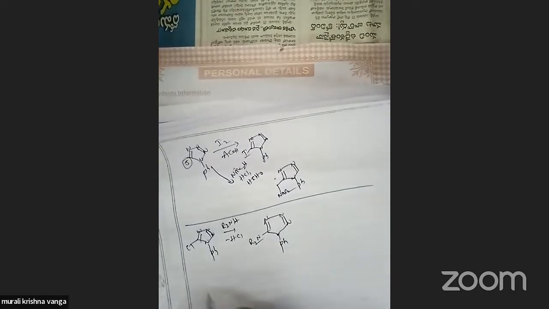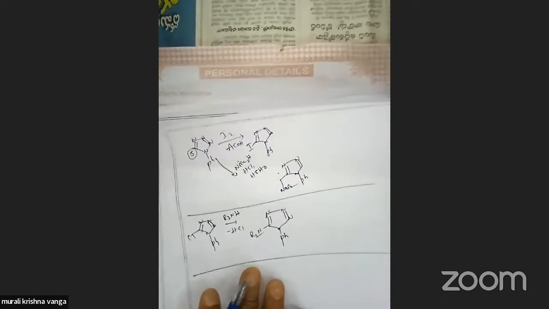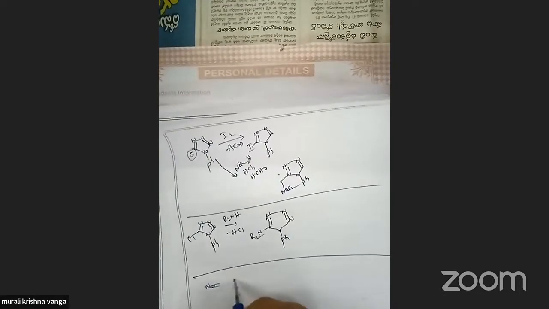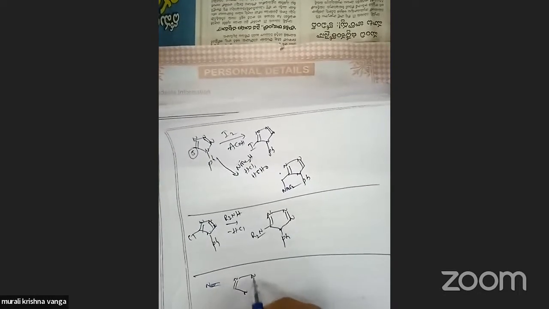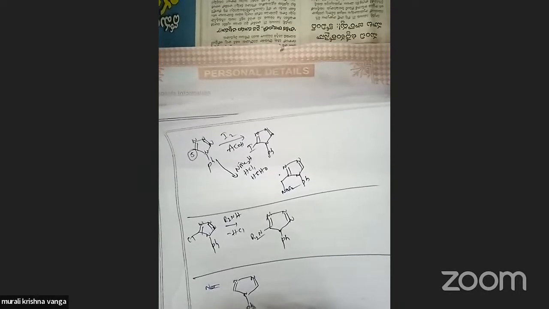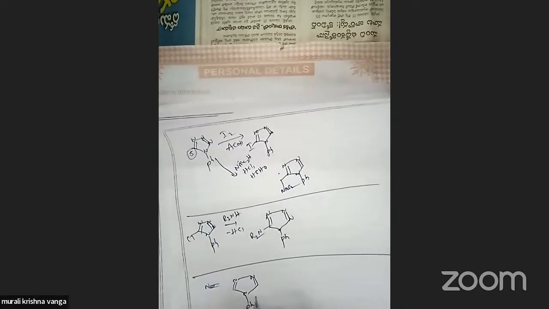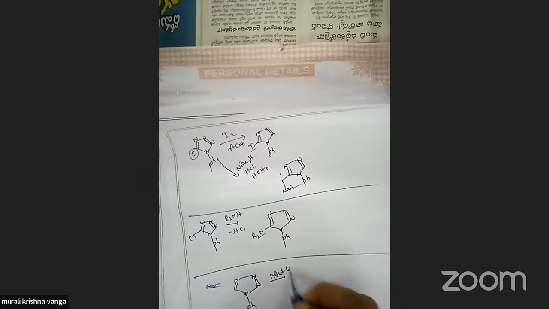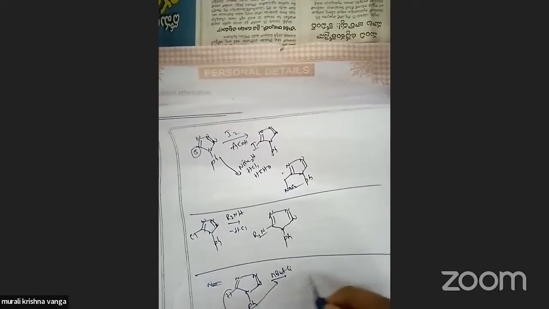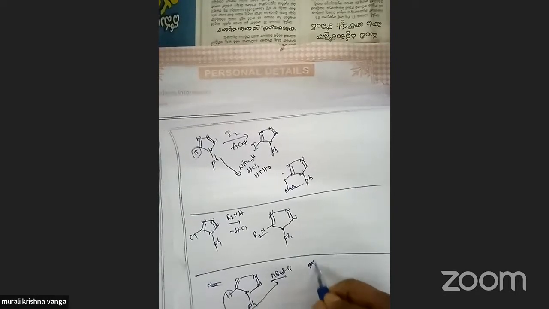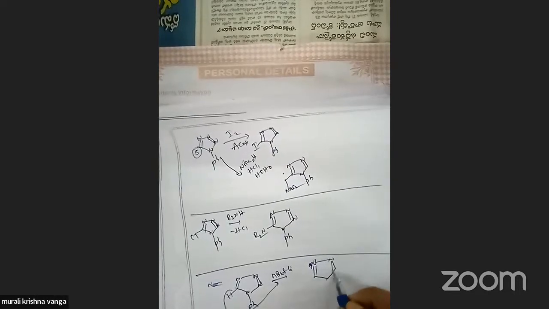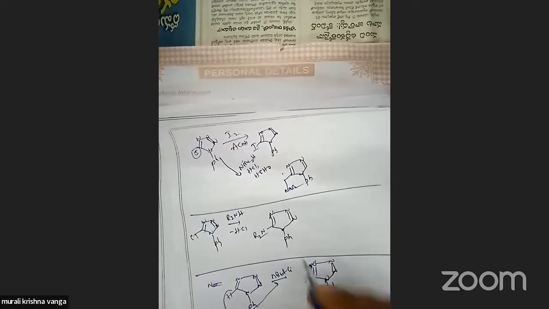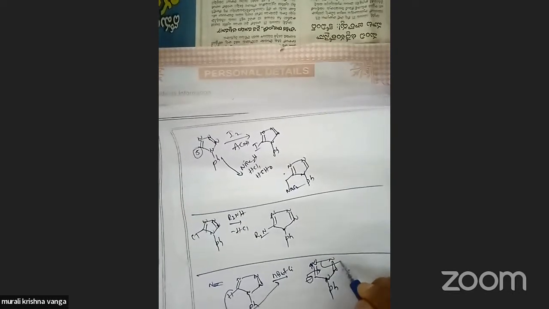And metallation. Metallation takes place at the 5th position. It causes ring opening.